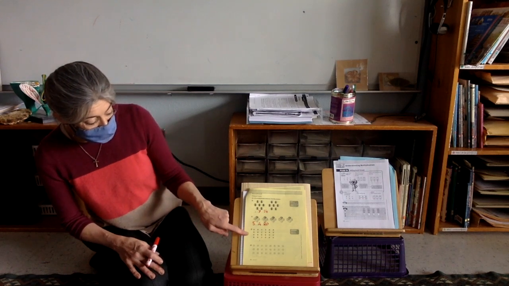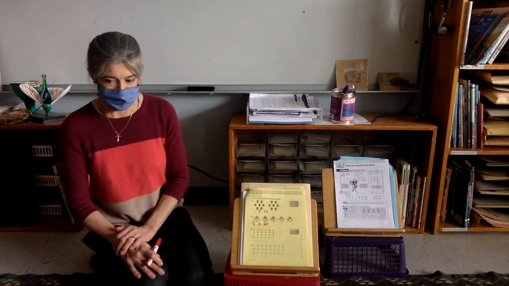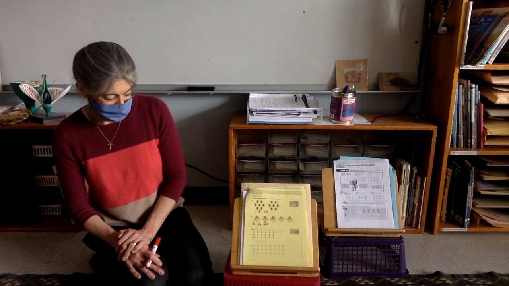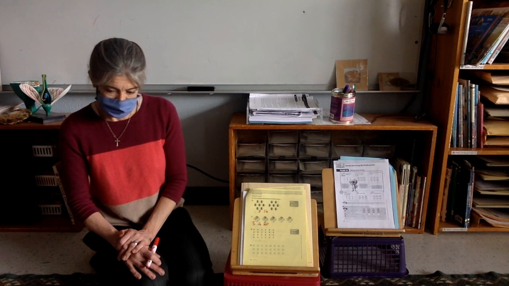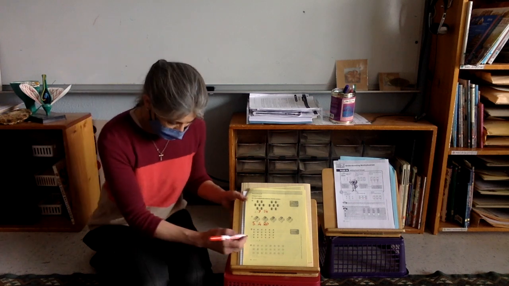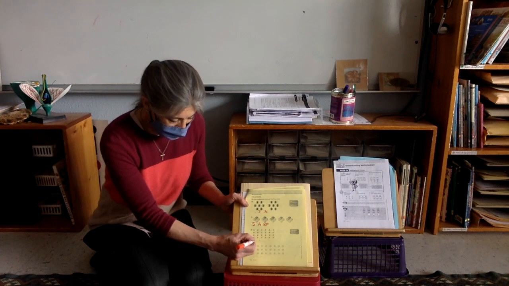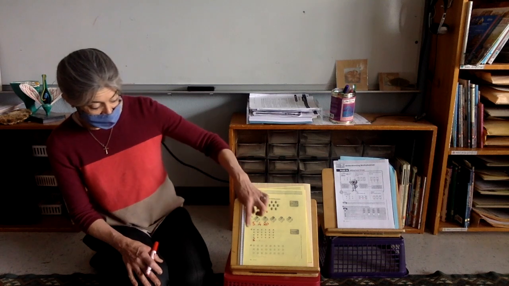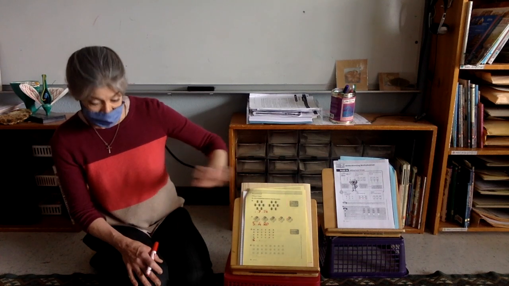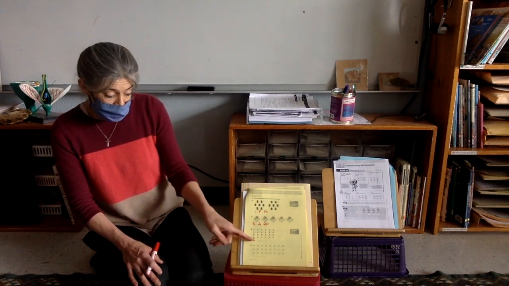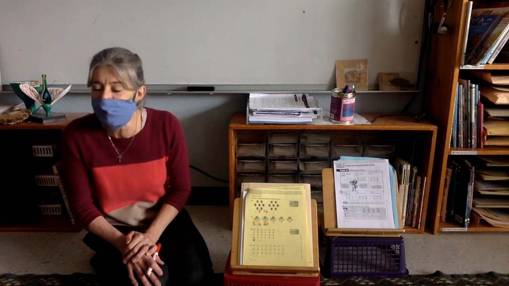Who could try the next one? Kaden. This one is 6. In the next one they already did 4. 6 times 4. Good. They already put the 4 there. But yeah, it's 1, 2, 3, 4, 5, 6 groups. 6 groups of 4.